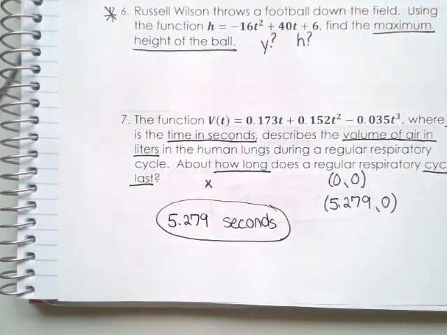And I got that seconds because it says the time is in seconds. Sometimes you guys will have more than 2 points that you have to look at. Try out the starred problems on your own and let me know if you have any questions.